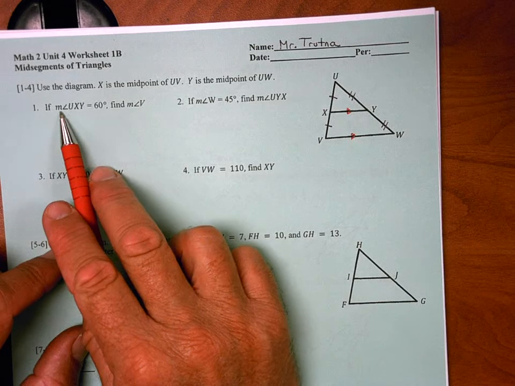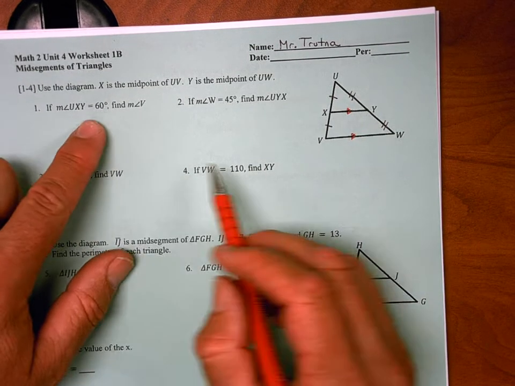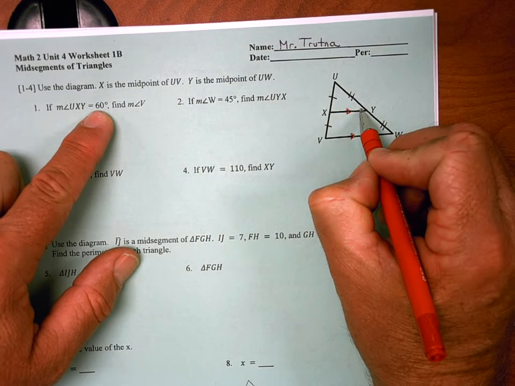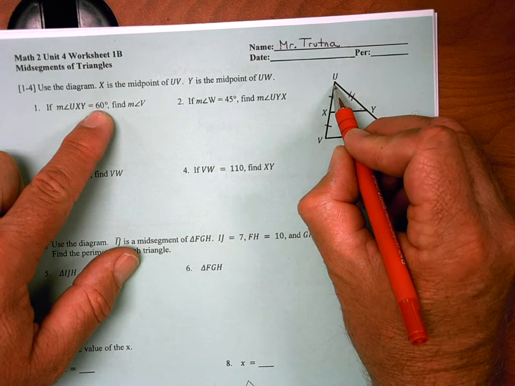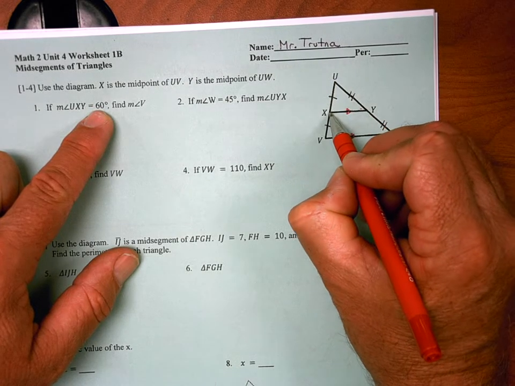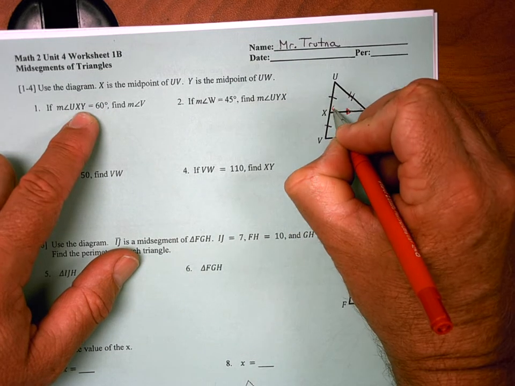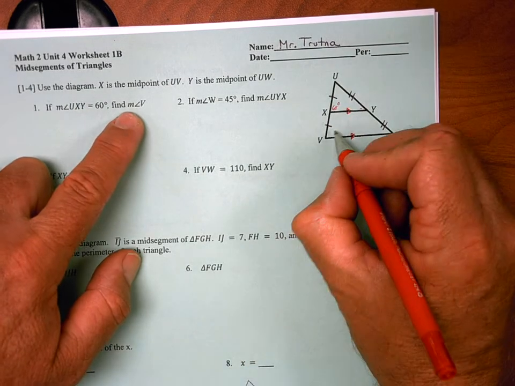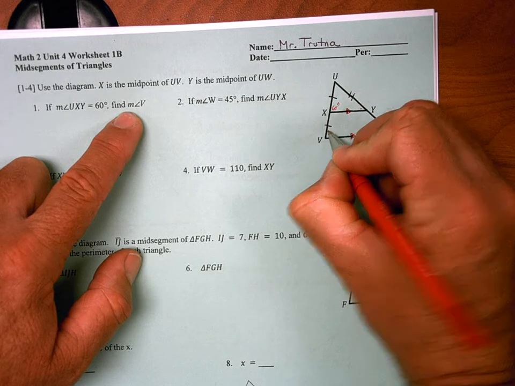So in number 1, it tells us if the measure of angle UXY is equal to 60 degrees, so let's mark that. UXY, so if we wanted to know where that angle is, start at U, follow down the shape to X, take a turn for Y. Right at the turn, it's telling us that this angle right here is 60 degrees. We want to find the measure of angle V. So that's the angle that we are looking for right there.